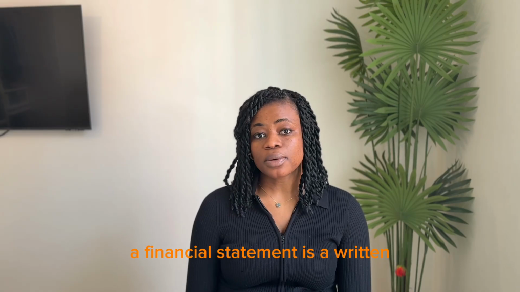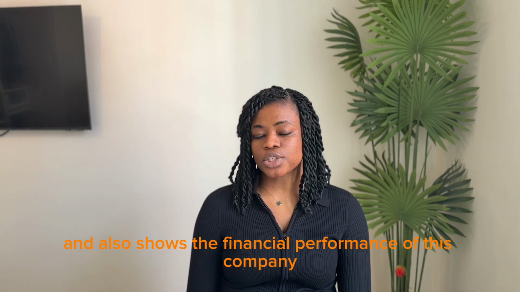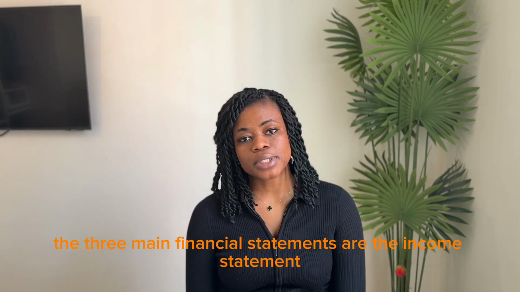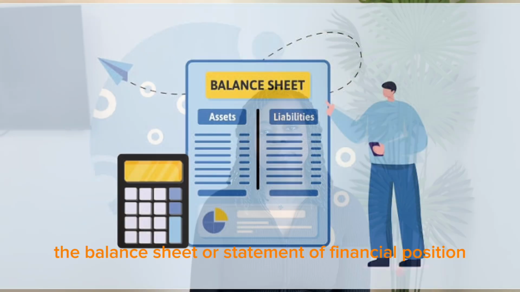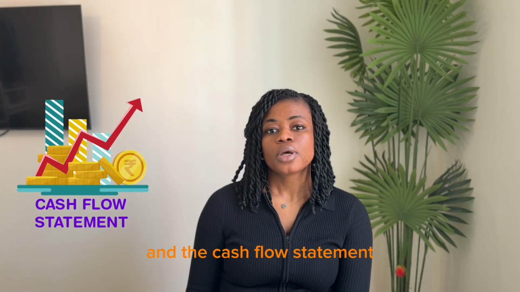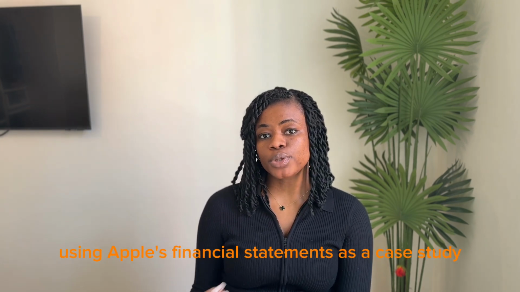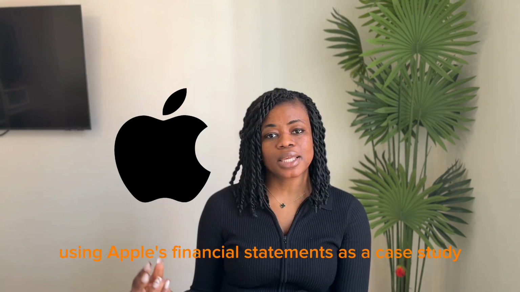A financial statement is a written record that illustrates the primary activities of a company and also shows the financial performance of this company. The three main financial statements are the income statement or the statement of profit or loss, the balance sheet or statement of financial position, and the cash flow statement. So what are each of these financial statements? I'm going to be walking you through each of them using Apple's financial statement as a case study.